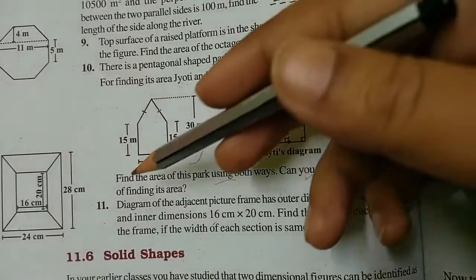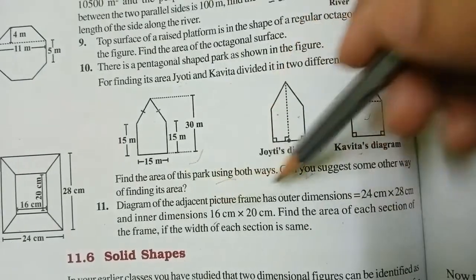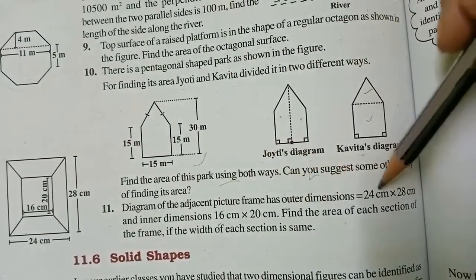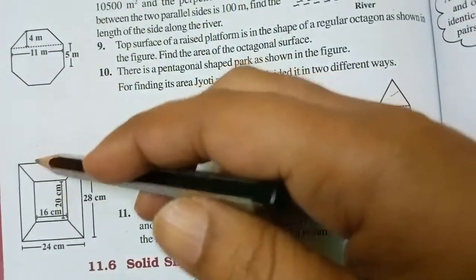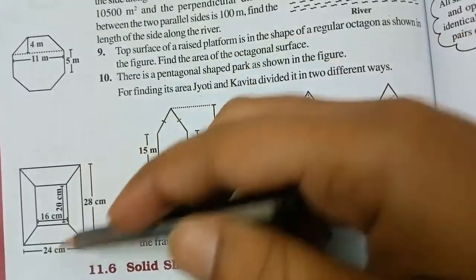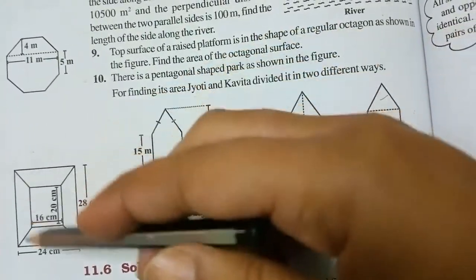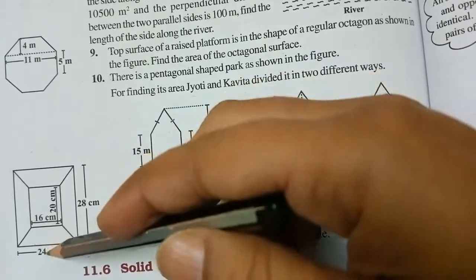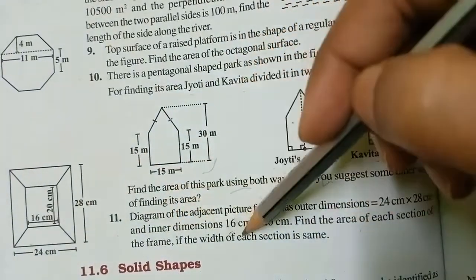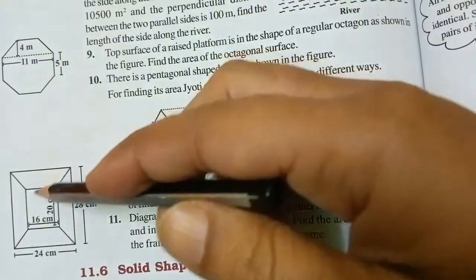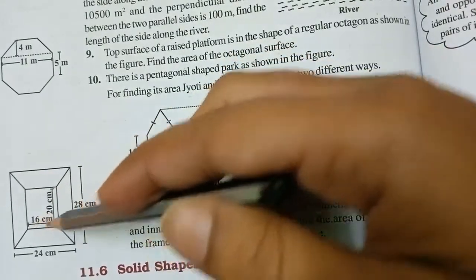Now the last question, number 11. The diagram of a picture frame has outer dimension 24 into 28. So you can see here a picture frame is there, and the outer dimension is given. That means it is a rectangular shape. 24 is the breadth, length is 28, and inner dimension is 16 into 20. That means it is also a rectangle, length is 20, breadth is 16.